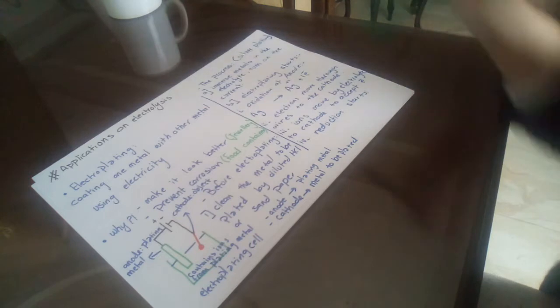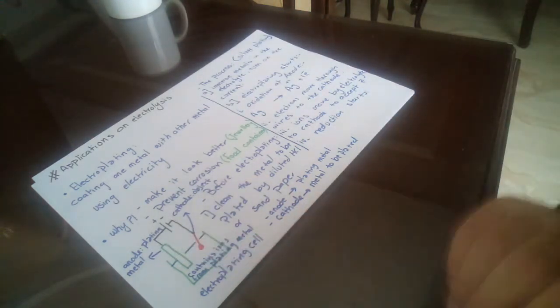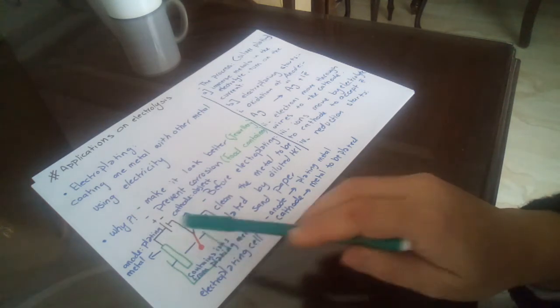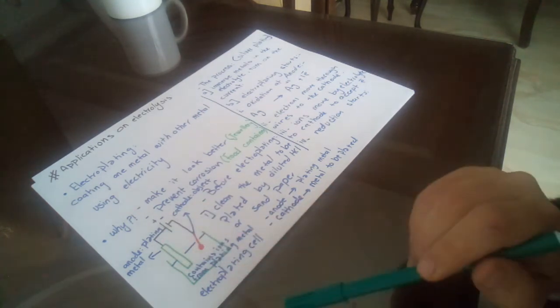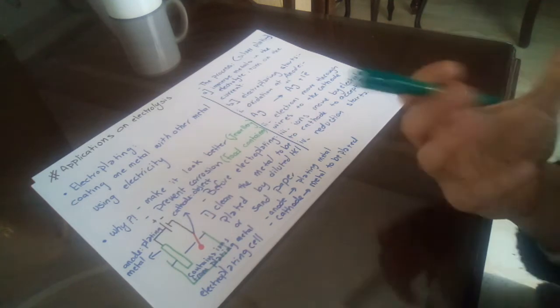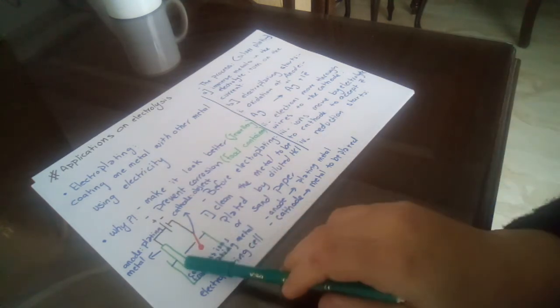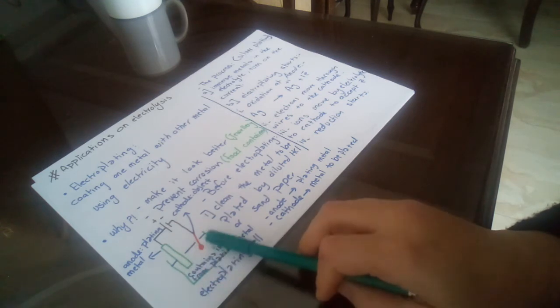The process for silver plating: first of all, I will immerse or dip my anode and cathode, and connect them to the wires, inside the electrolyte and the container, and I will switch on my circuit. Electroplating will start. What will happen? Oxidation will happen. Anox. Remember those statements: Anox, red cat.